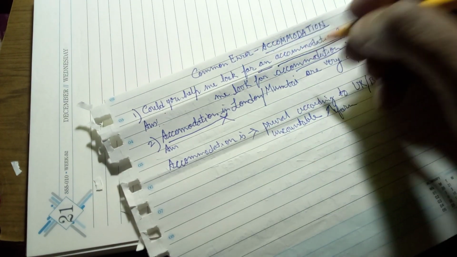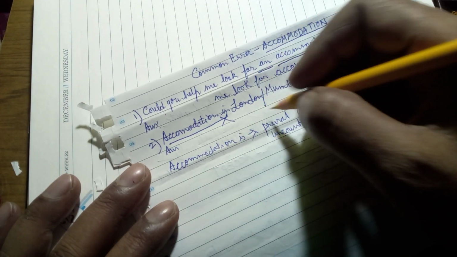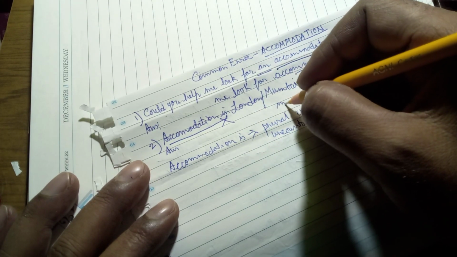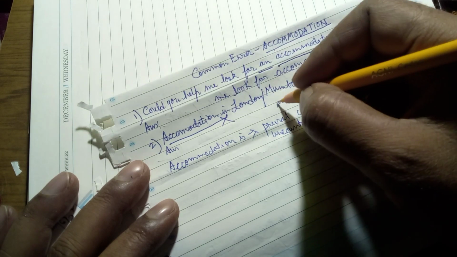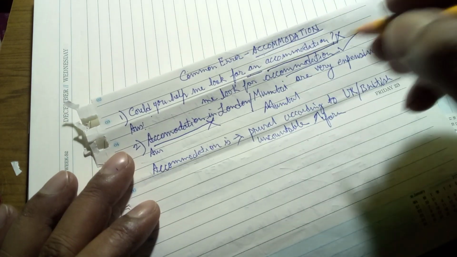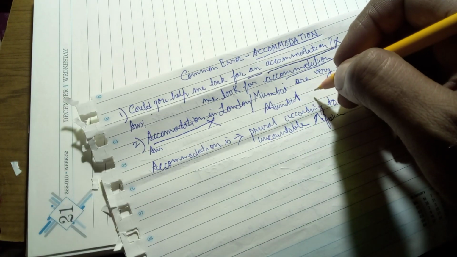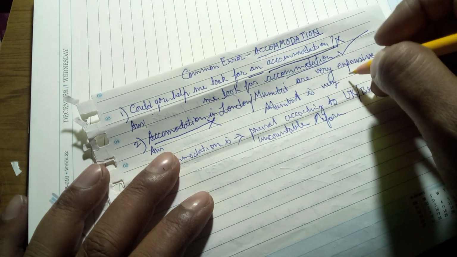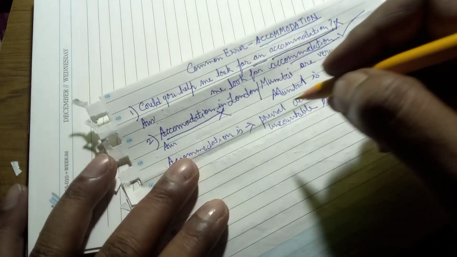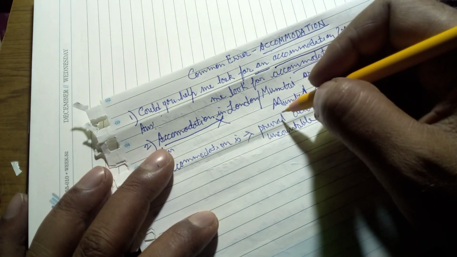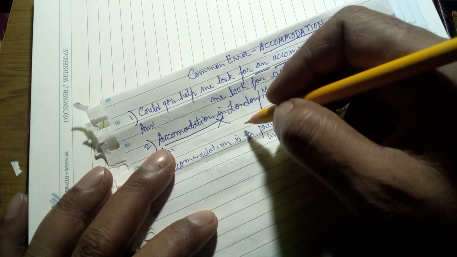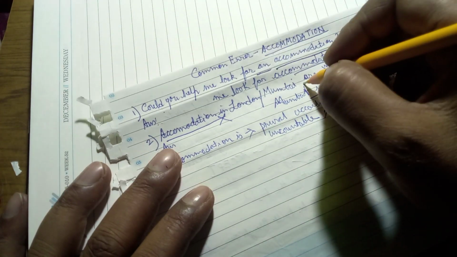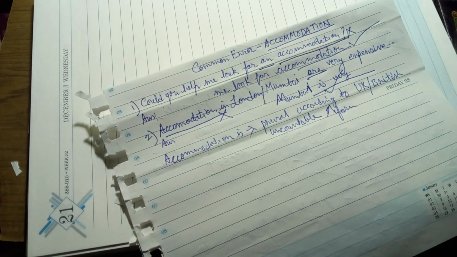So accommodation in London, accommodation in Mumbai, always use a capital letter for the city name, is very expensive. So use accommodation in Mumbai is very expensive, always use is, because here we used are. So what is the logic?